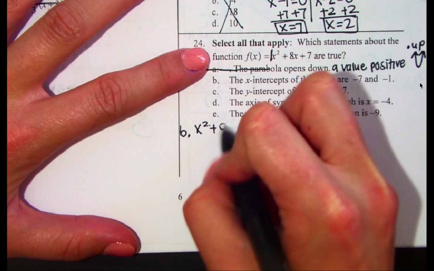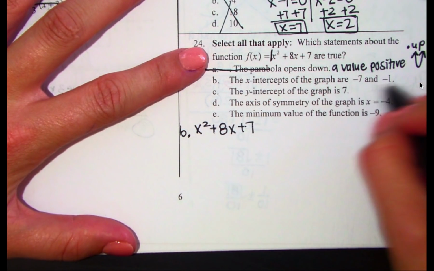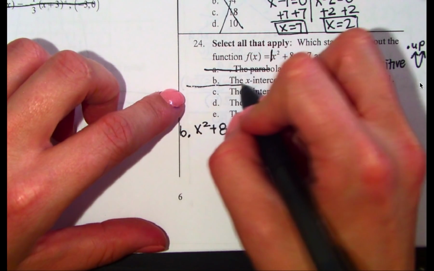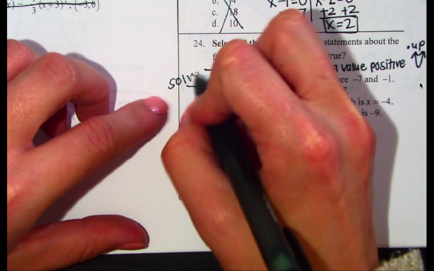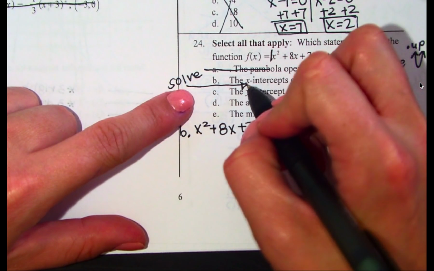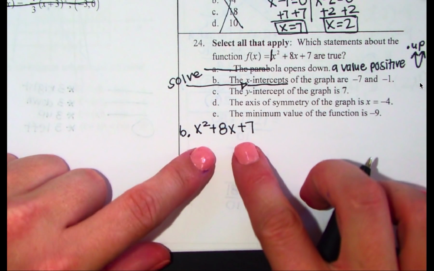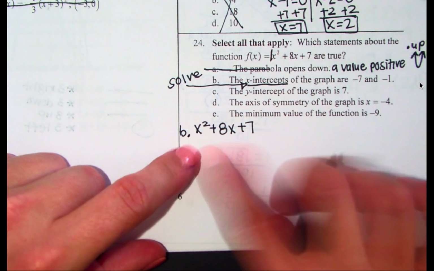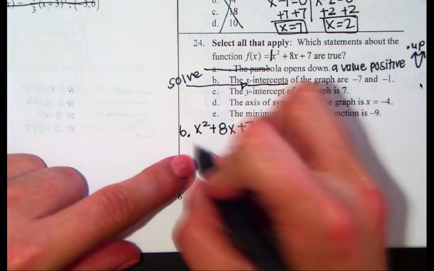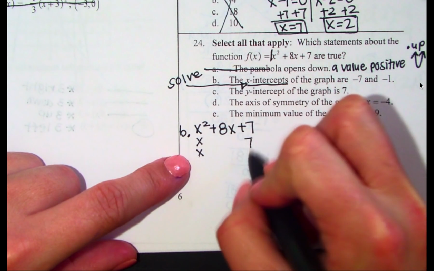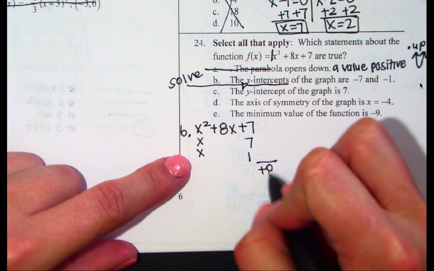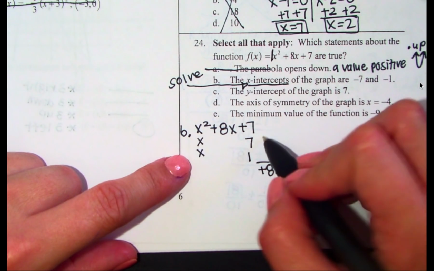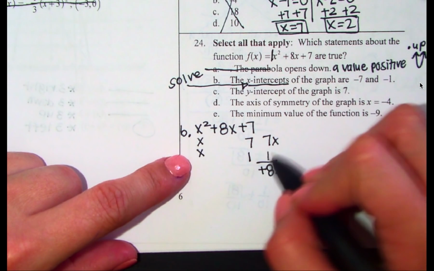Part B is talking about x-intercepts, so we're going to need to find the x-intercepts, meaning we're going to solve this. Remember, x-intercepts means solve. So I'm going to write down that equation and I'm going to try to factor that. So I get x and x, 7 and 1, that are going to add up to positive 8x. X times 7 is 7x. 1 times x is 1x.